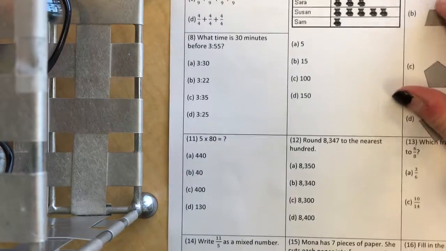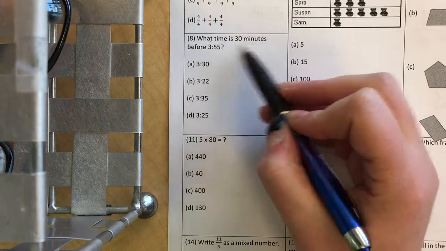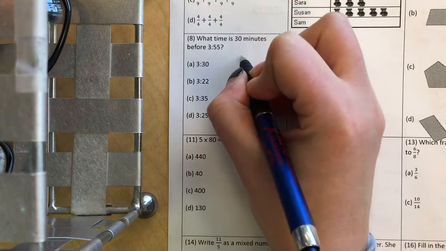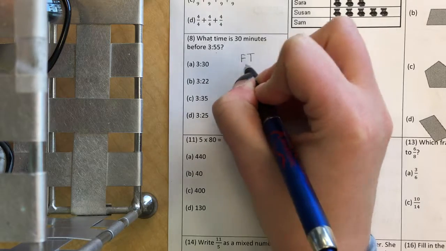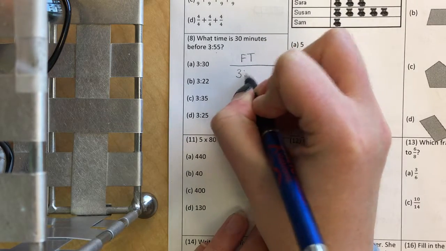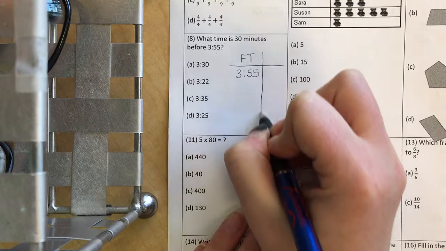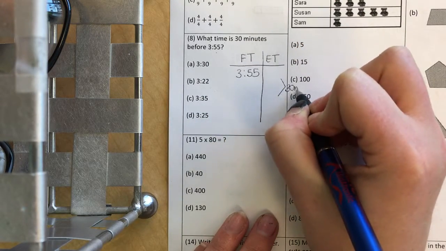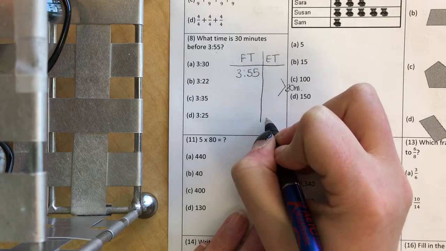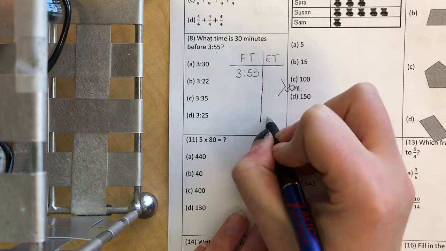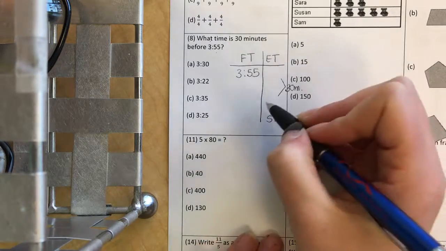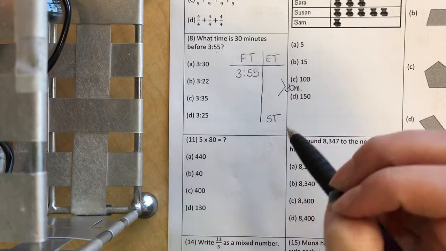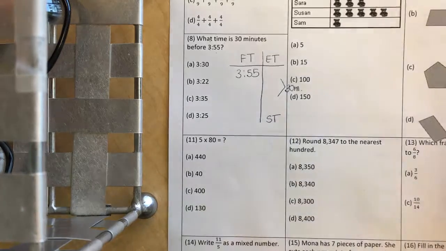Number 8, what time is 30 minutes before 3:55? So we know our final time is 3:55, and we know our elapsed time is 30 minutes, but we're looking for our start time. I'm going to allow you to finish that one. We've been doing a really good job of using our T-chart to help us figure out time.